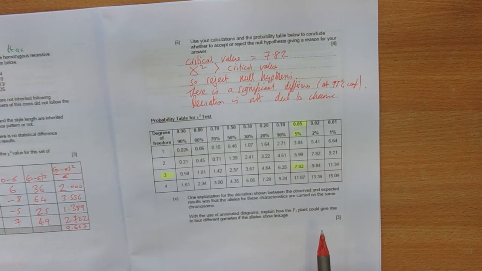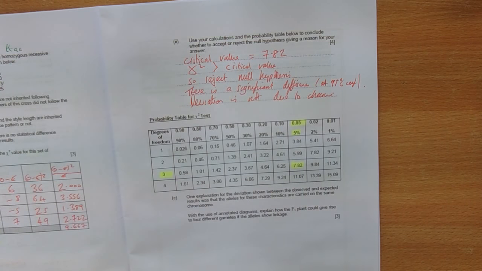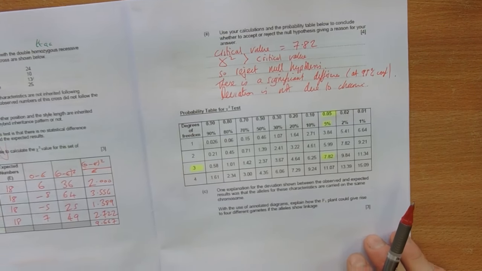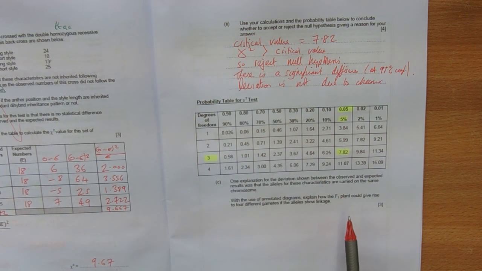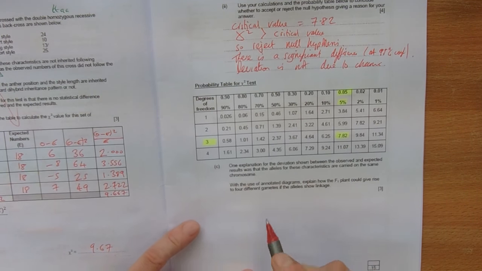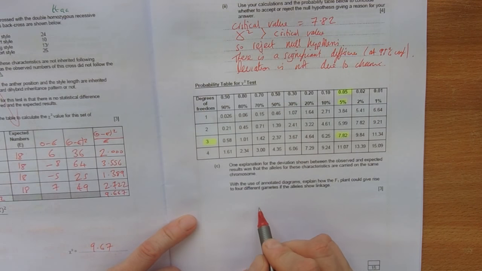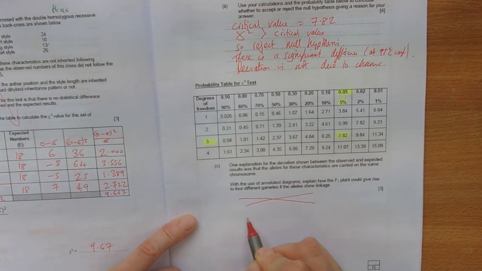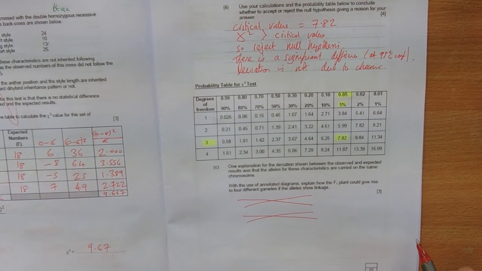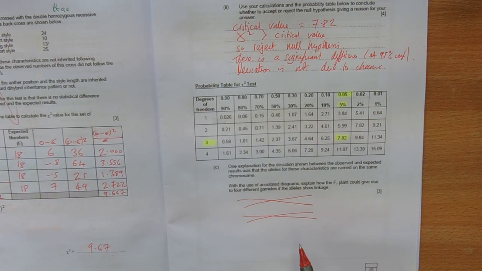Right, here we go. They are asking for an explanation as to what's going on, and we suggested at the start this was due to gene linkage. So, with the use of annotated diagrams. So this is slightly tricky. So here's, if we make these pretty simple, there's our homologous chromosomes. And remember, you've got 2 copies of every gene.